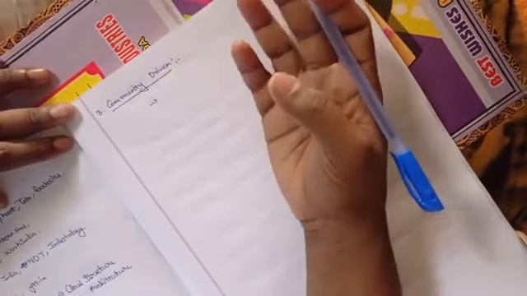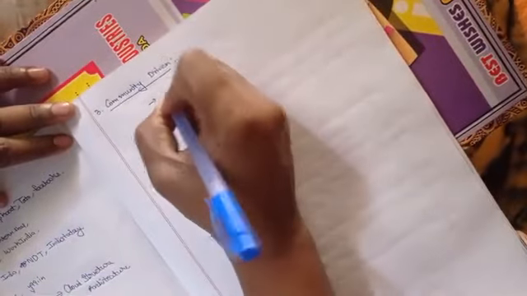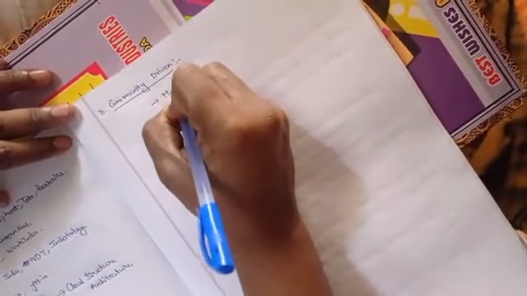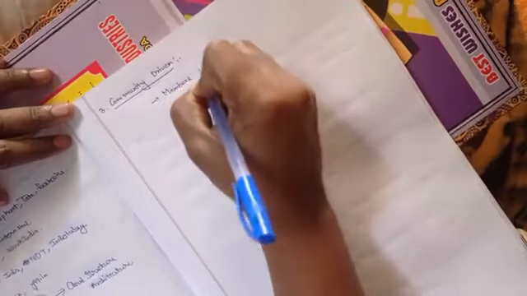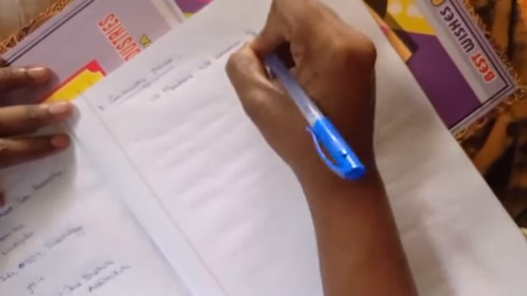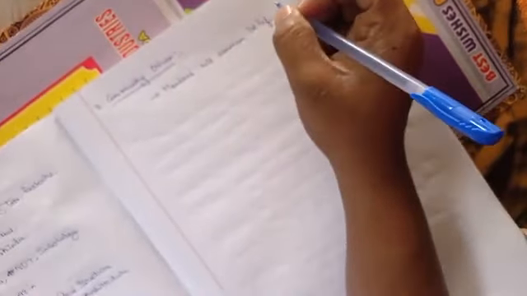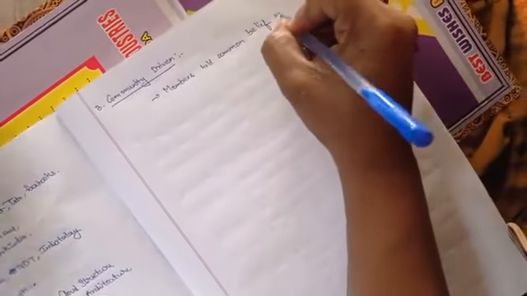And in beliefs, we will be believing in God, and there are many more. So let me jot down. The members will be having common belief or interest.